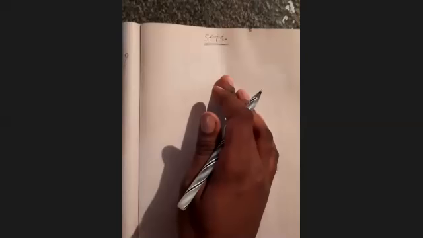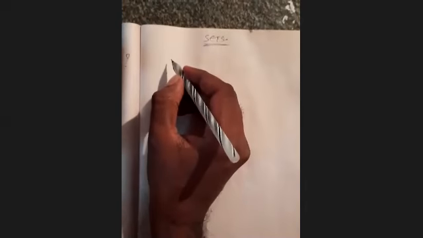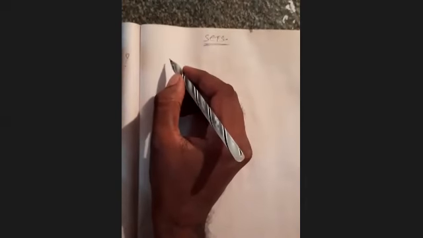Now, after exercise 1 in sets, next topic is the empty set. Clearly, in the word only, you have the meaning of this topic. Empty set means the set which is having no elements.